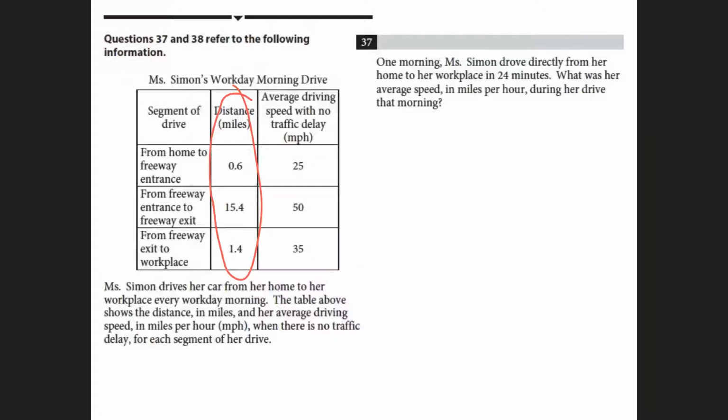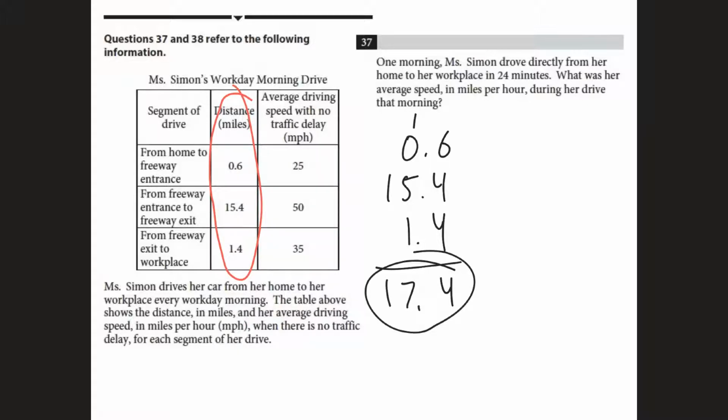So home to the freeway, freeway to the exit, and then from the exit to the workplace. So we're just going to sum up those segments. And 1.4, it's going to be 14, 17.4 miles. And we know that it took her 24 minutes.